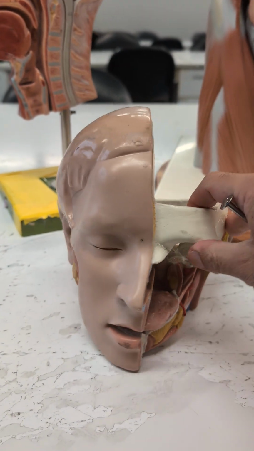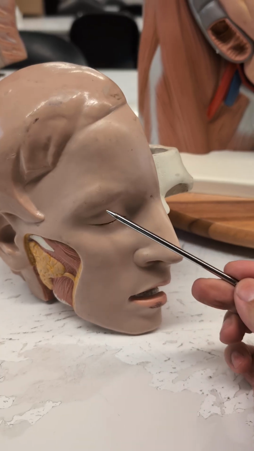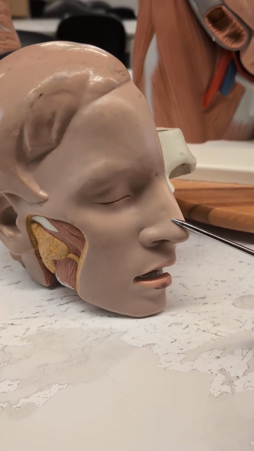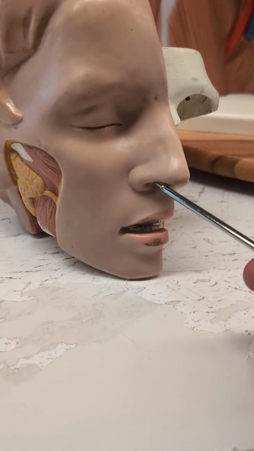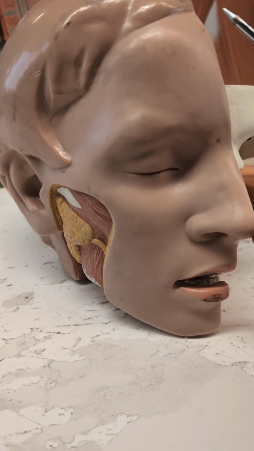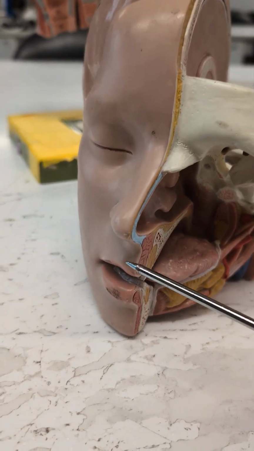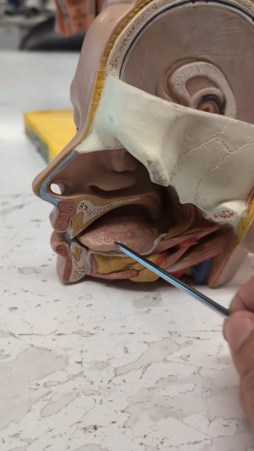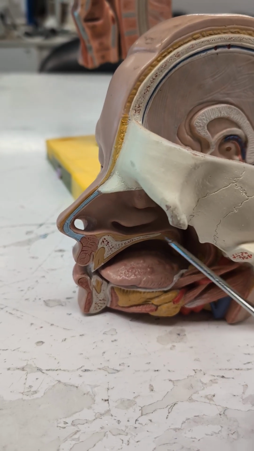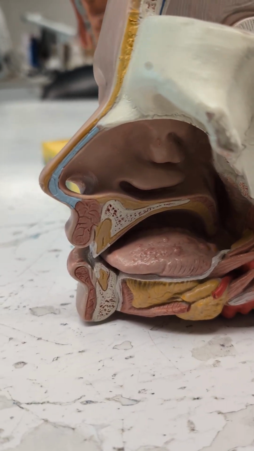Some external features. We have the eyes. This is the ocular or orbital region. We have the nose. We have nostrils. In animals, they're called nares. Other animals besides us. Here's our mouth. The space of the mouth is called the oral cavity. The space of the nose is called the nasal cavity.